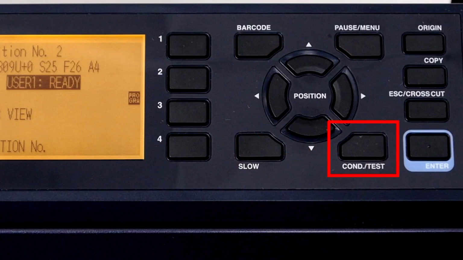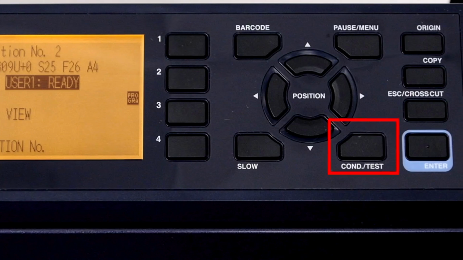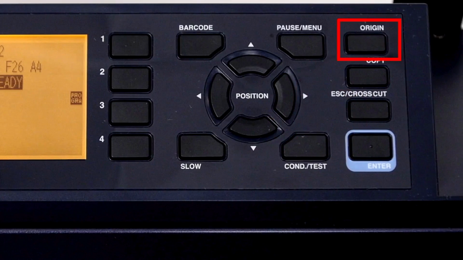The condition test key will allow for altering and testing the 8 cutting condition presets. The origin key will set a new start point or origin at the toolhead's current location. The copy button will make copies of what is currently in the buffer. In other words, it will copy the last job that was sent to the cutter.